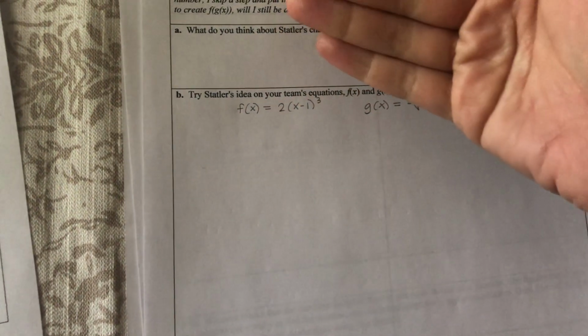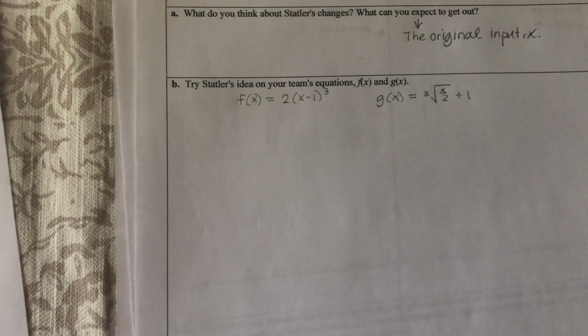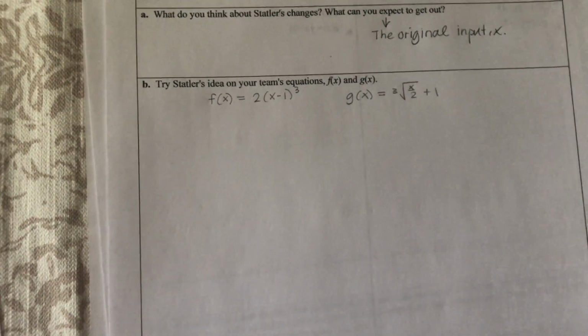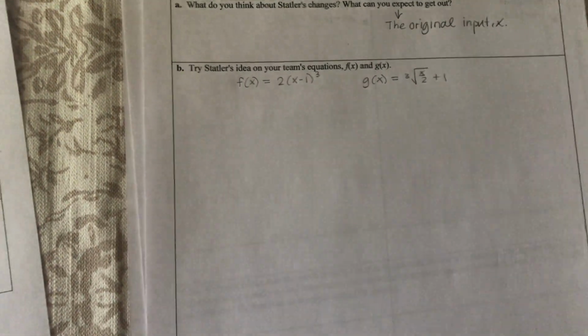And basically, since they're backwards functions, they're just going to completely undo each other. It seems complicated, but I promise things will cancel out. They're supposed to undo each other, and then we should be left with x in the end. So let's try f of g of x.